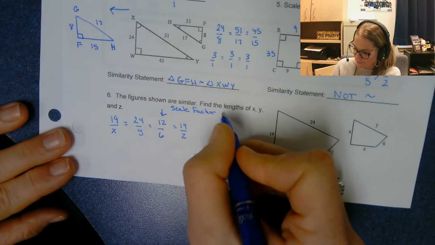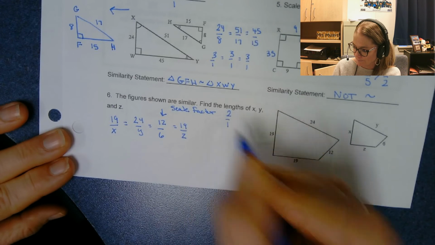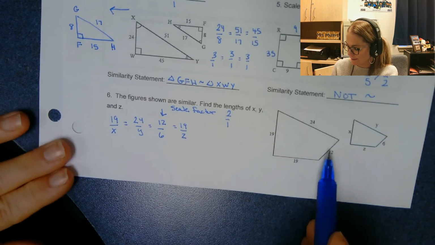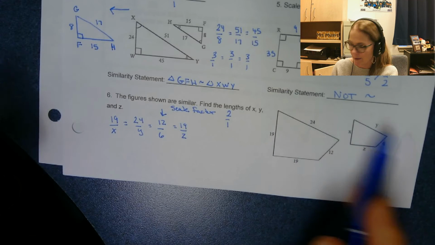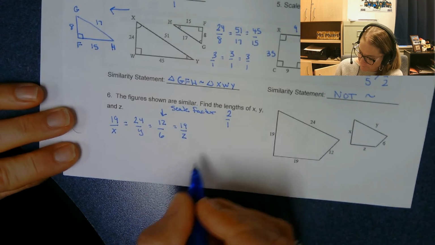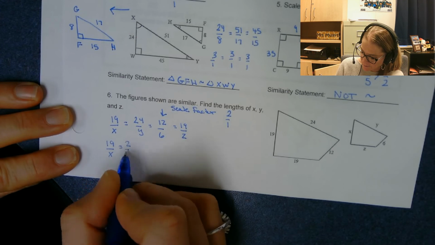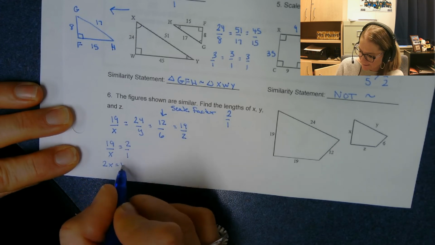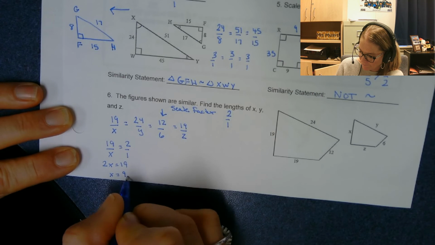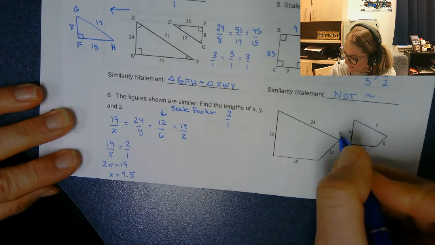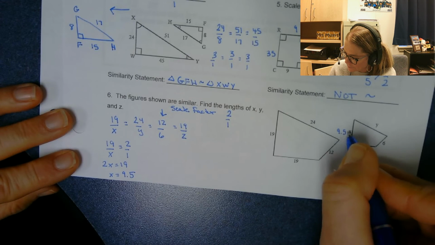So the scale factor here then is going to be 2 to 1. That just means that this has been reduced by 2. So we can obviously do that in our heads, but just to show the math, you would say 19 is to X as 2 is to 1. So 2X equals 19, X is 9.5. And that's just 19 cut in half because of that 2 to 1.